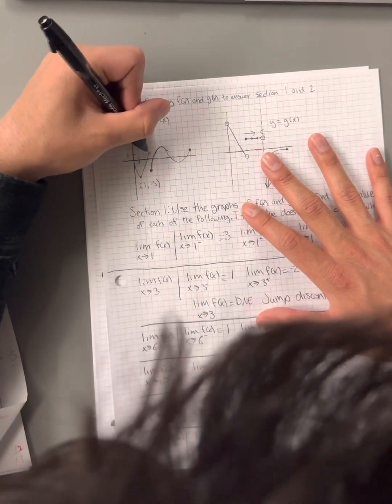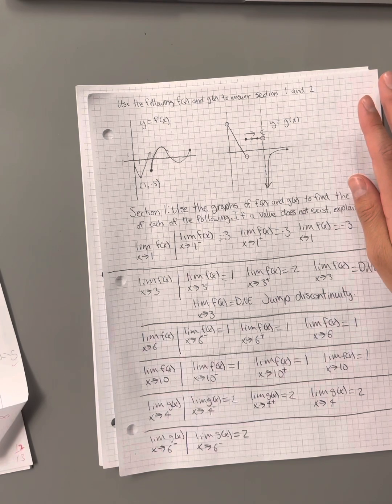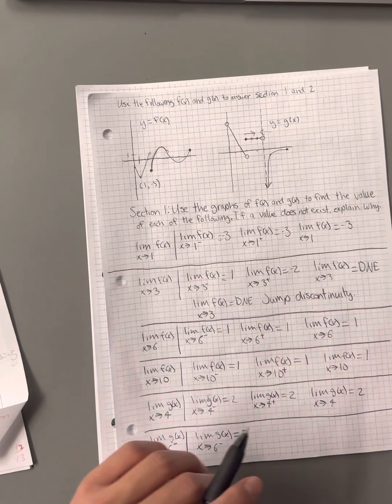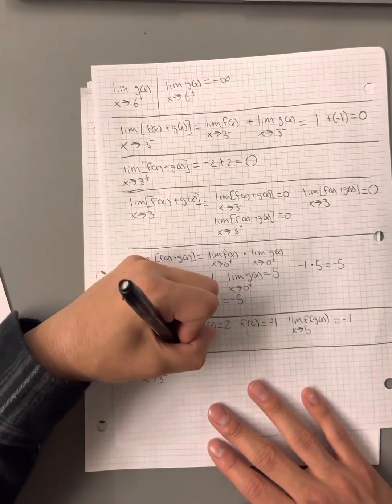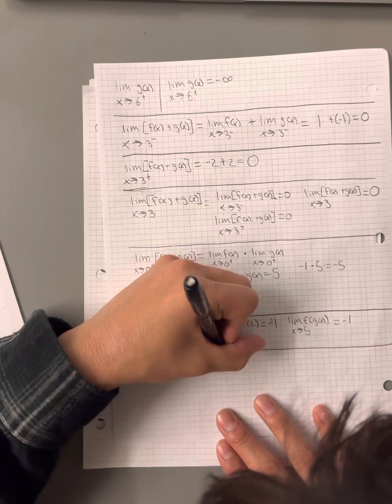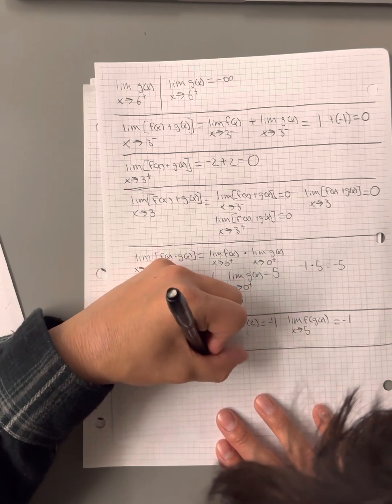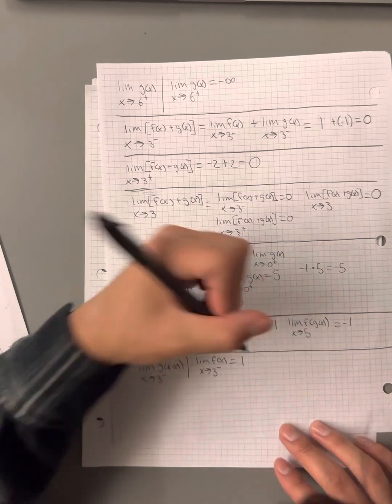We know that our limit is 1. So we're going to plug that in. Our limit of f of x as x approaches 3 from the left is equal to 1.